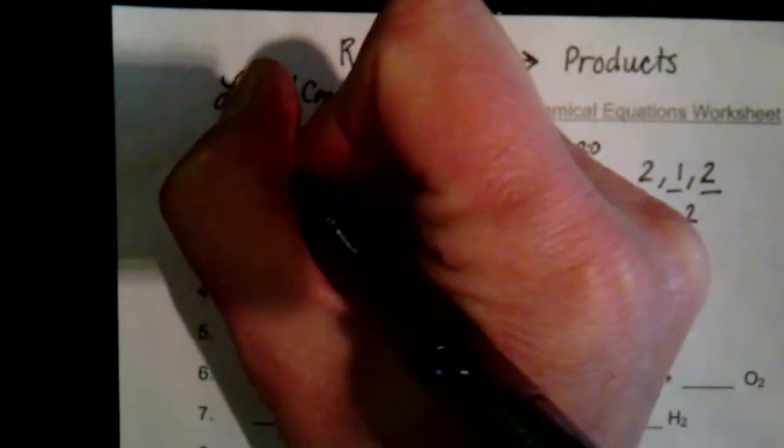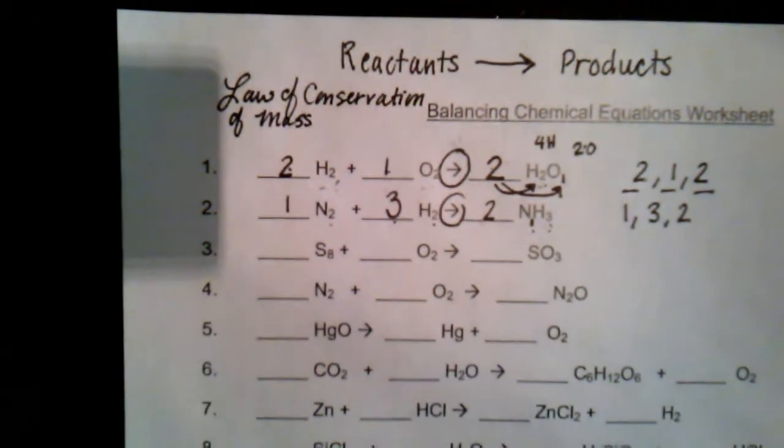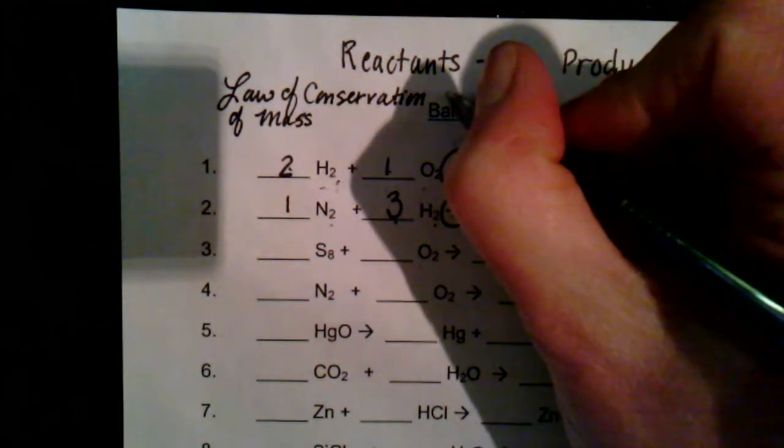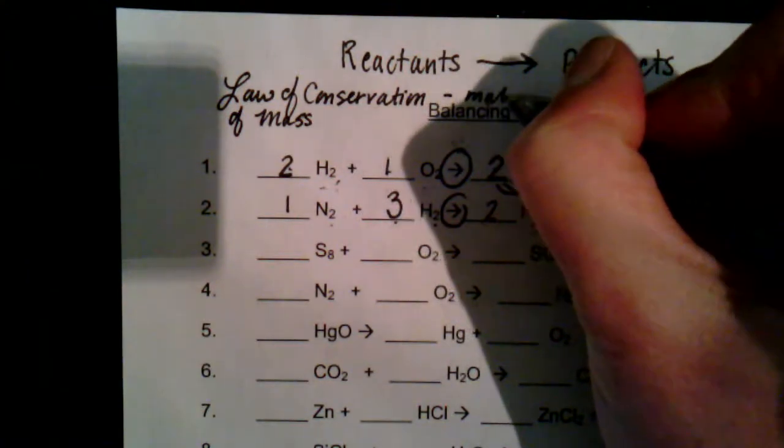This is because of the law of conservation of mass. And the law of conservation of mass just says matter cannot be created or destroyed.